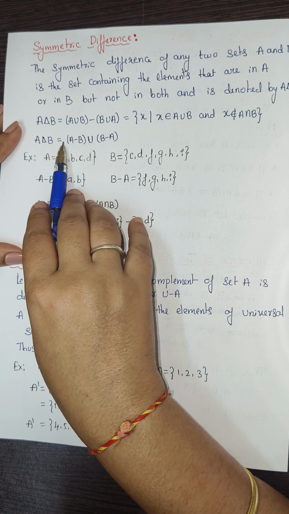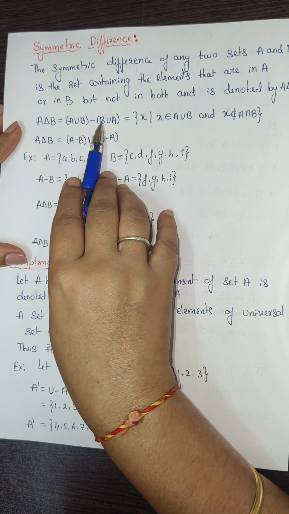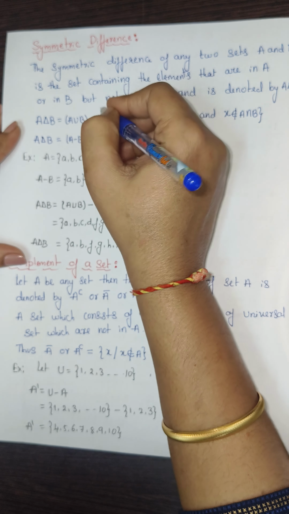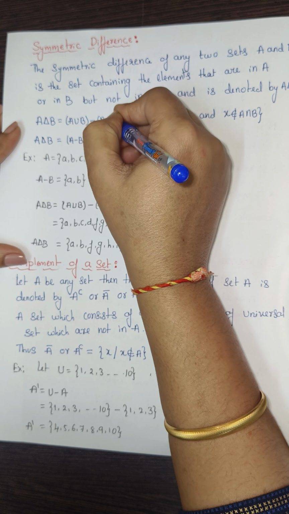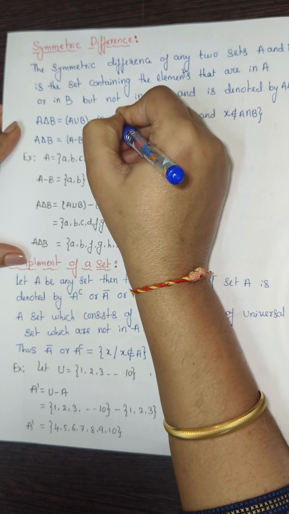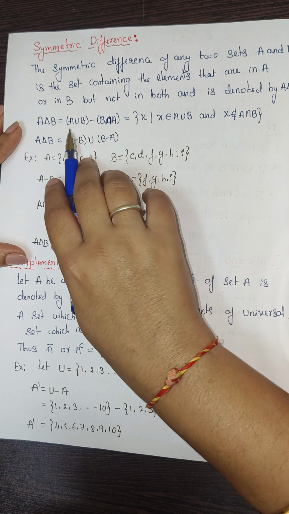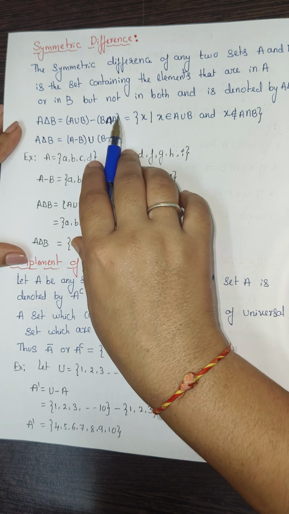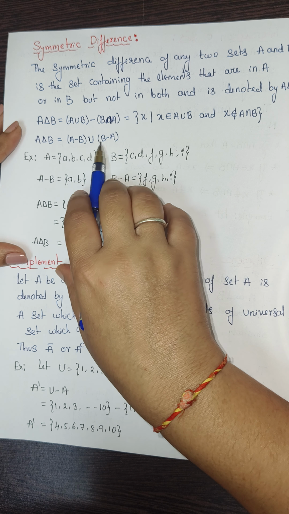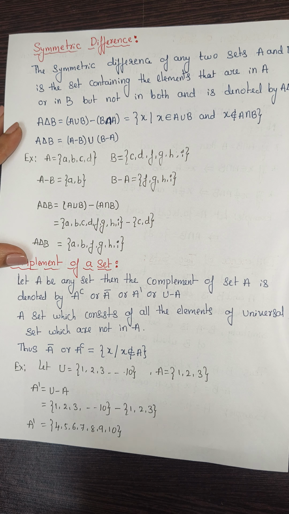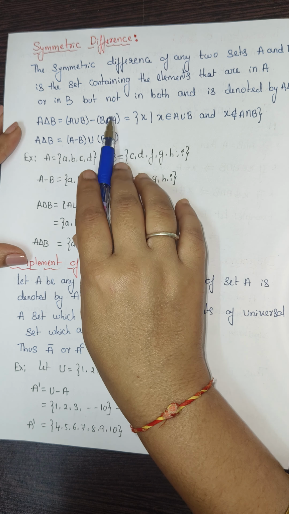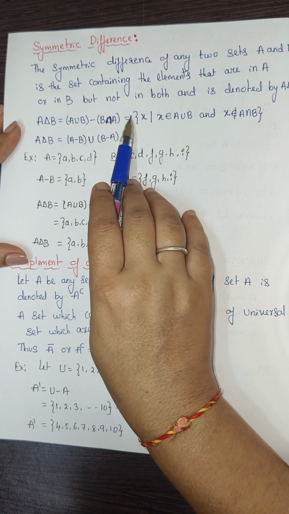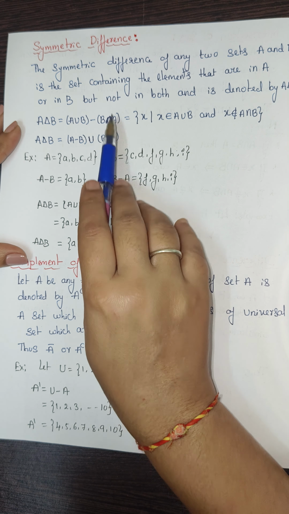A delta B means (A union B) minus (A intersection B). We need to do A union B minus B intersection A. We have to subtract this one. Otherwise, A delta B is (A minus B) union (B minus A). Both are okay. You can remember this formula and this formula, and apply either one. You will get the same answer. Both have the same meaning.